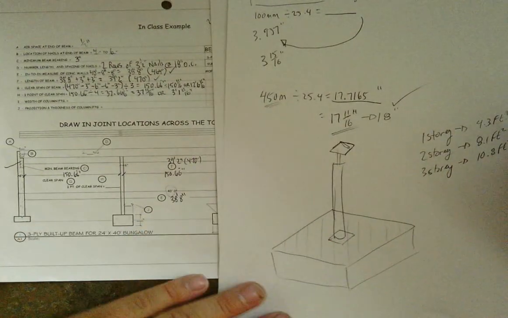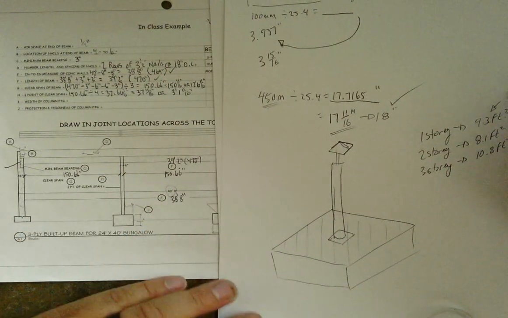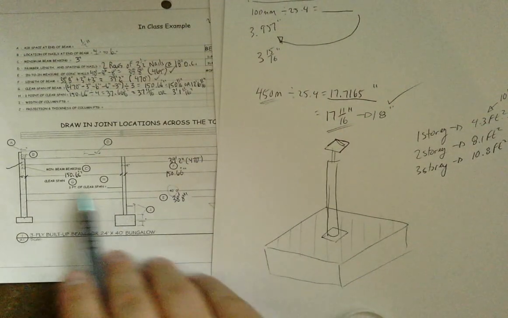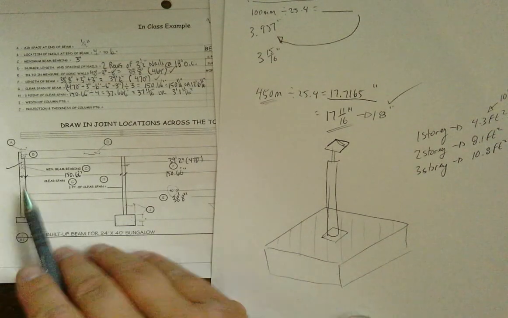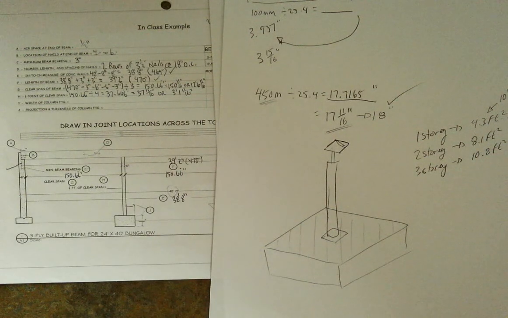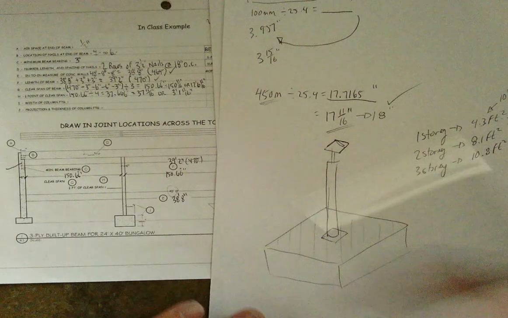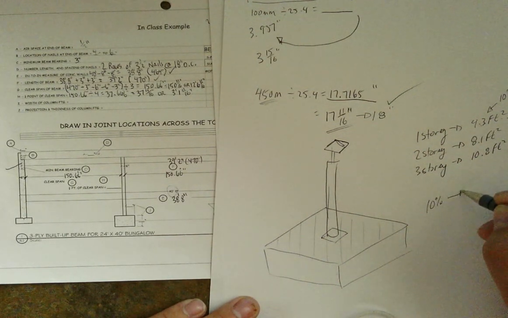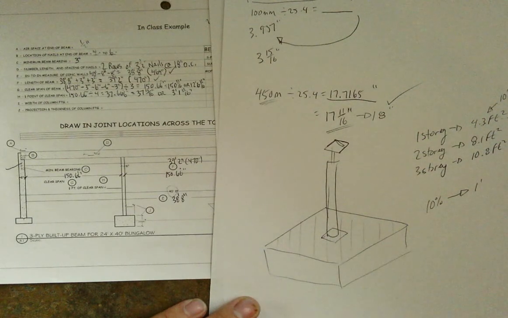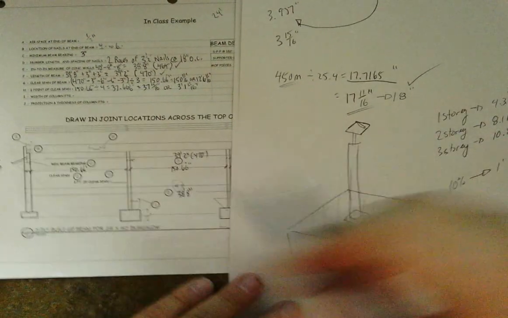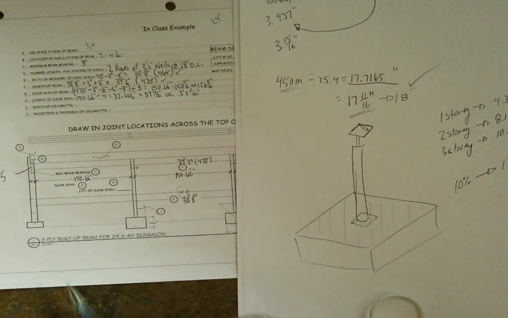But in the code book, it says that these numbers are only good up to basically 10 feet. So basically the distance from outside of foundation to the center of the building is only good up to 10 feet. If it exceeds 10 feet, you have to increase 10% for every foot that is increased beyond 10 feet. Okay? So it's not the clear span we look at there, it's the on-center spacing.